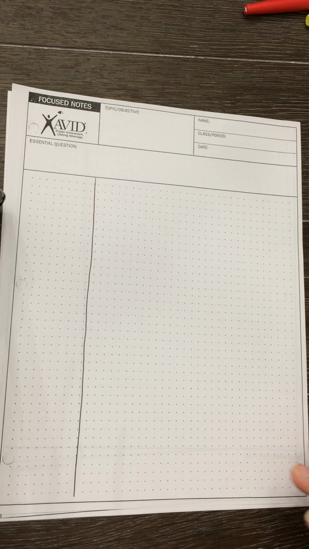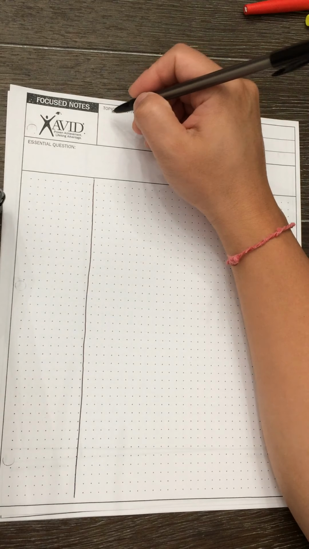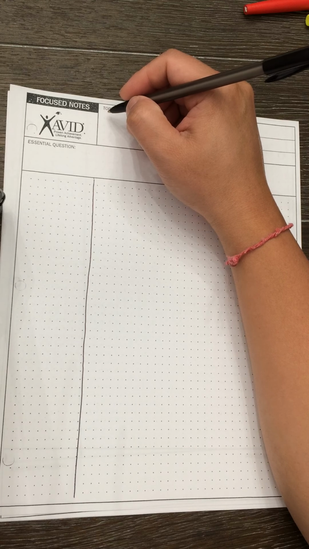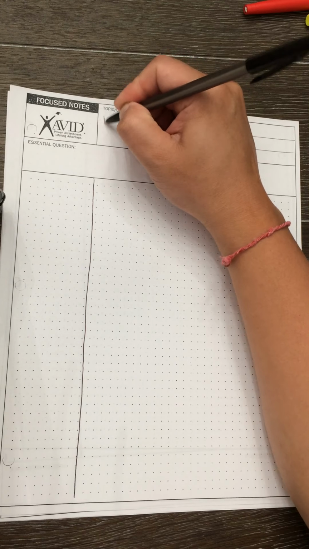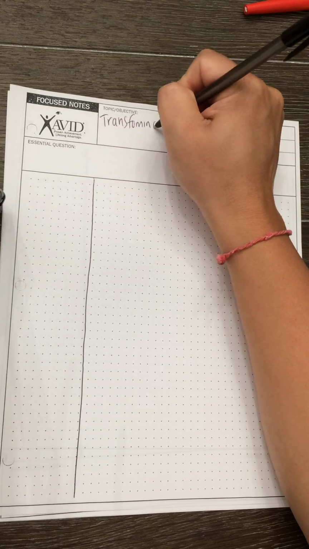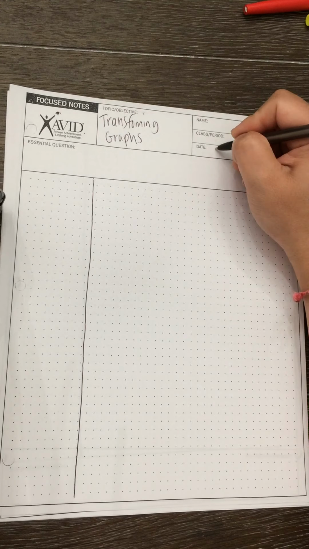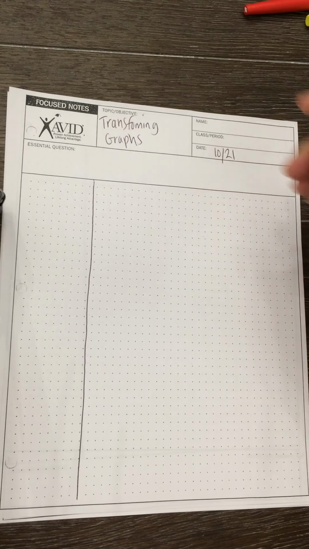Hey class, we are taking notes on our new unit, section 1.5. Topic is called transforming graphs. Today's date is the 21st.